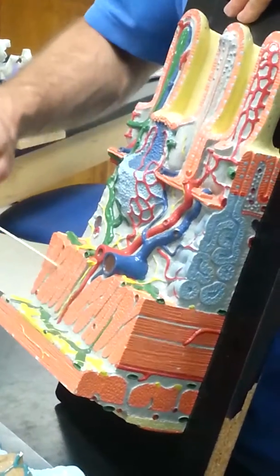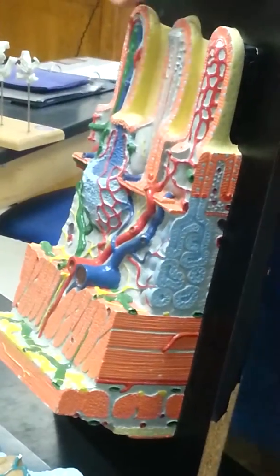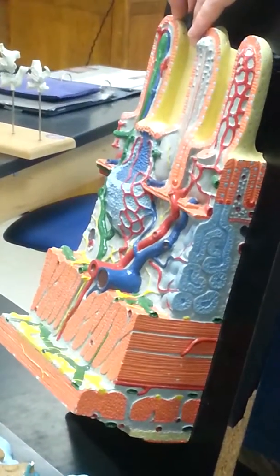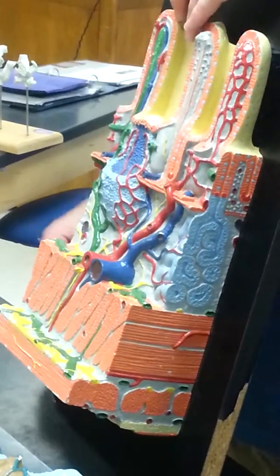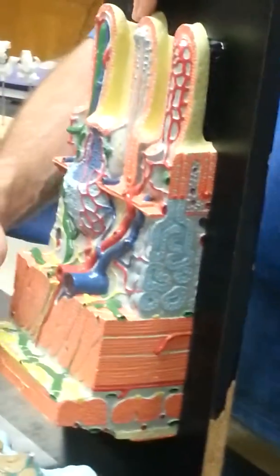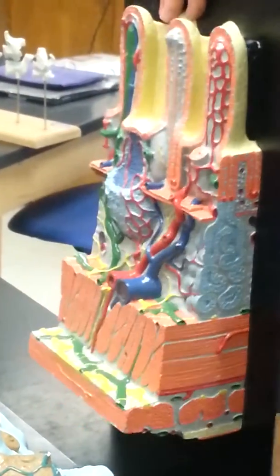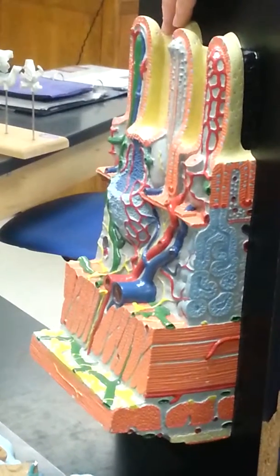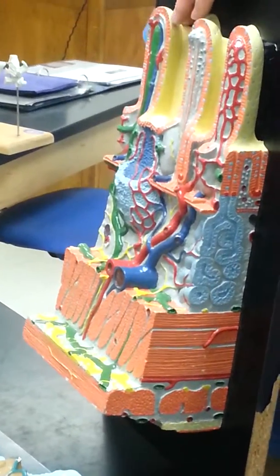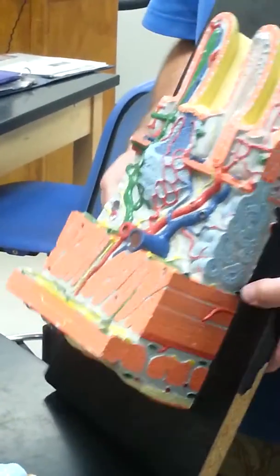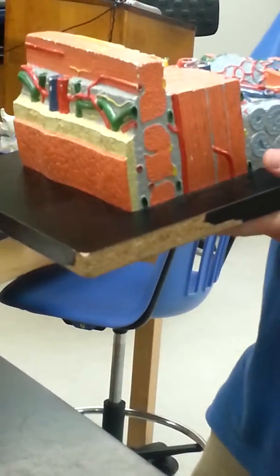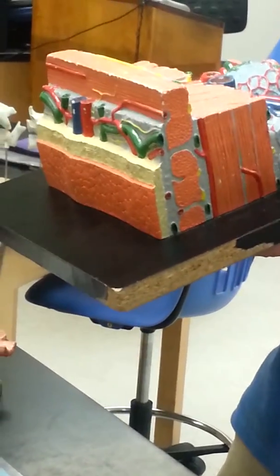And then this layer here, circular layer of muscularis externa, and this longitudinal, the yellow. Yeah, it's a muscle plexus, so it's called myenteric. The muscle of the gut, myenteric. And this: serosa, also called visceral peritoneum.